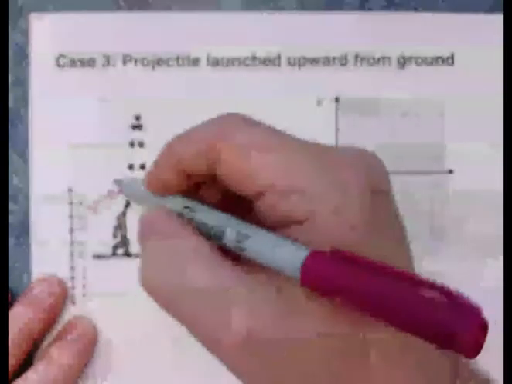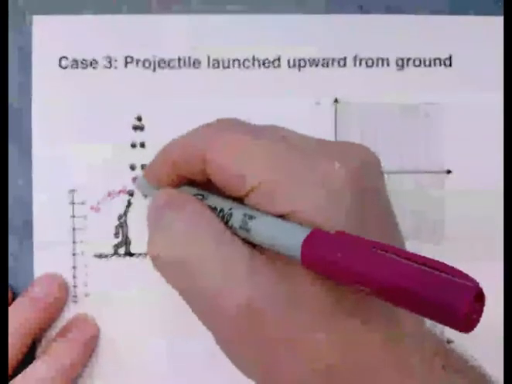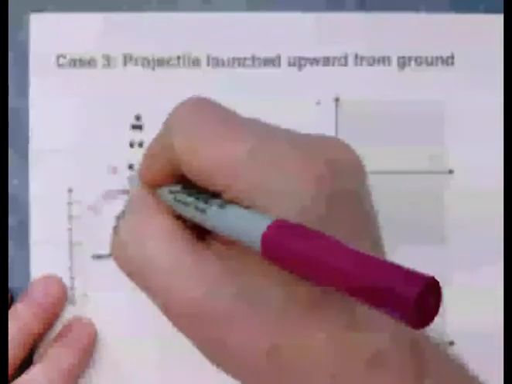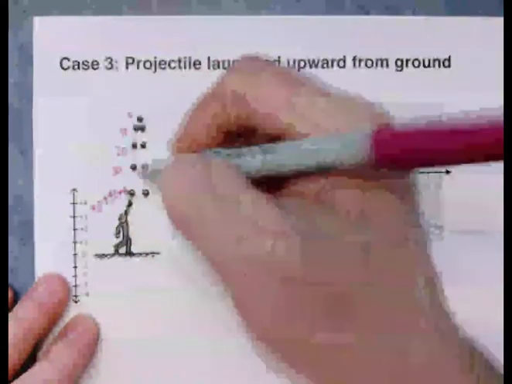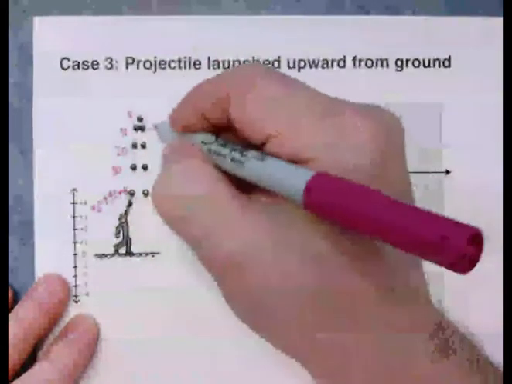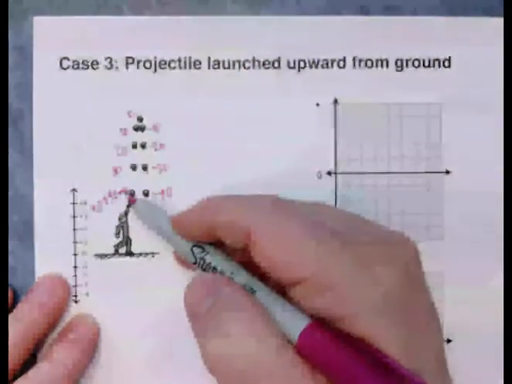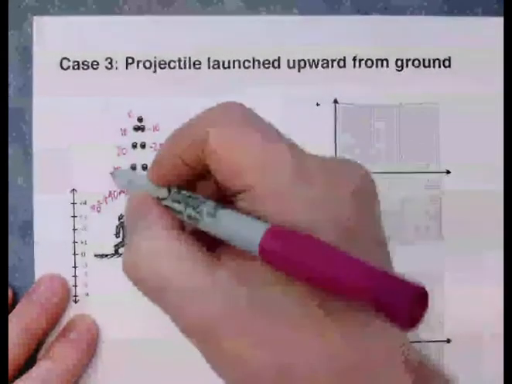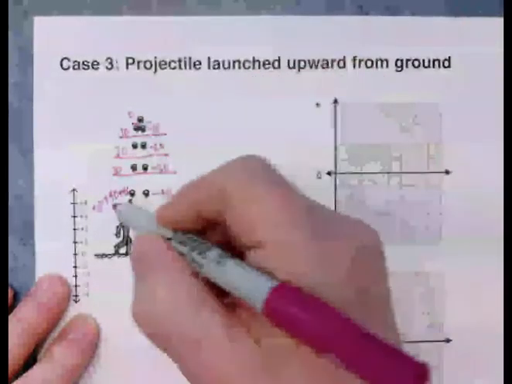What we know is with each second, its speed is going to decrease. So if this represents 1 second, this then will be 30 meters per second. This will be 20, this will be 10, and it will be 0. And then from 0, this will become minus 10, minus 20, minus 30, minus 40. Notice the launch velocity is equal to the impact velocity, the return velocity, and we have this symmetry of speeds and displacements on the way up and on the way down.